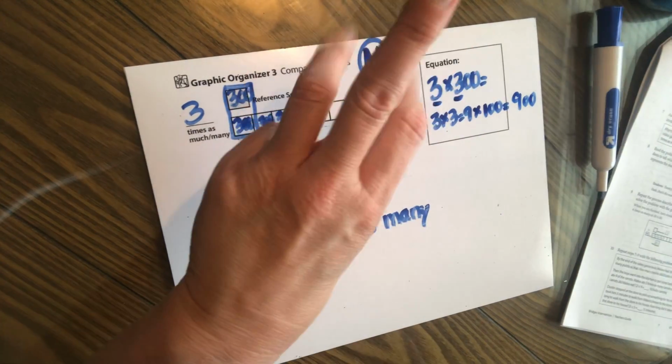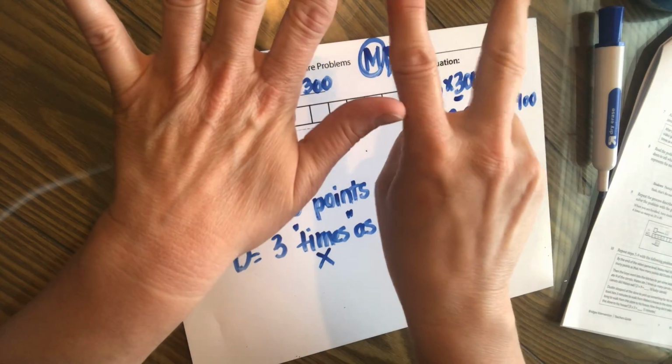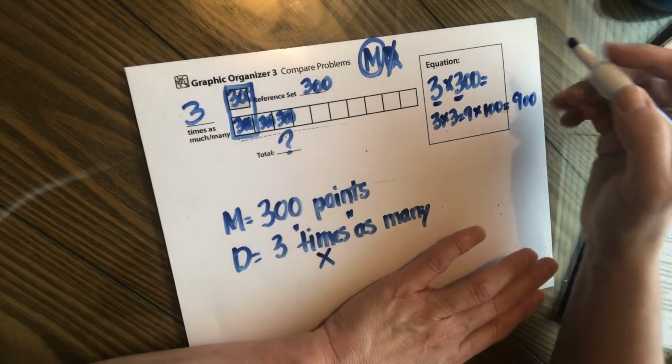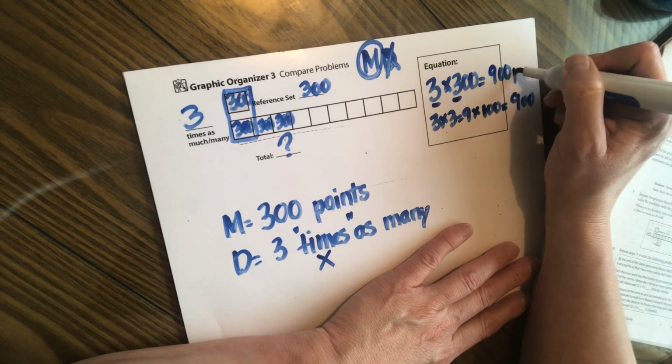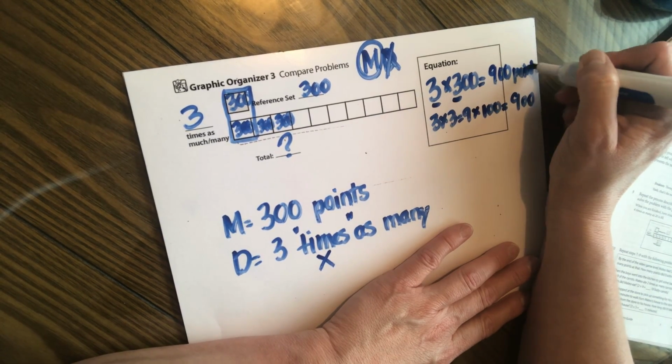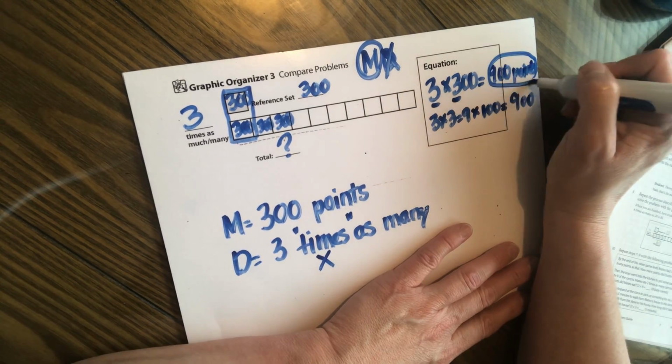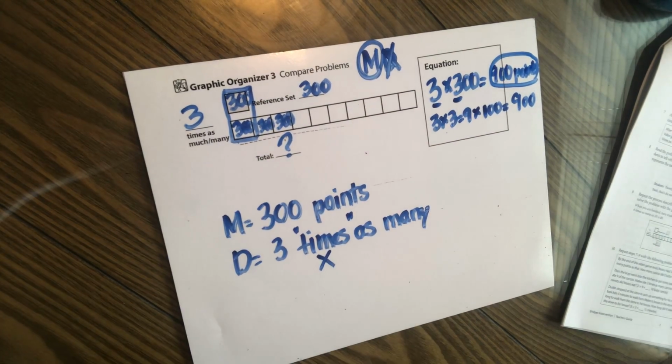100, 200, 300, 400, 500, 600, 700, 800, 900. So 3 times 300 is 900 points. So wow, Dustin, he sure had a lot of points at the end of that, didn't he, boys and girls?